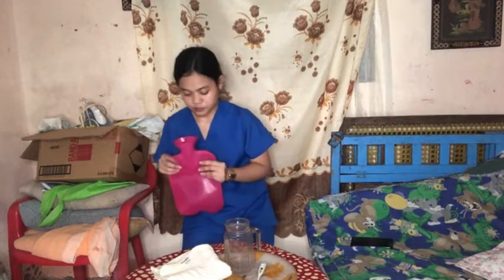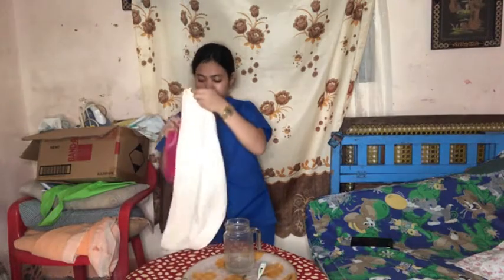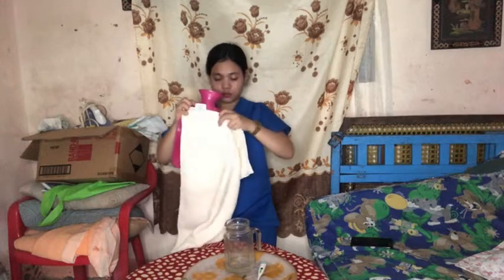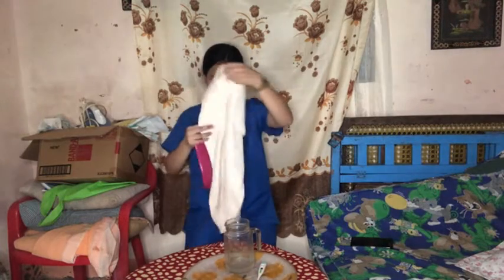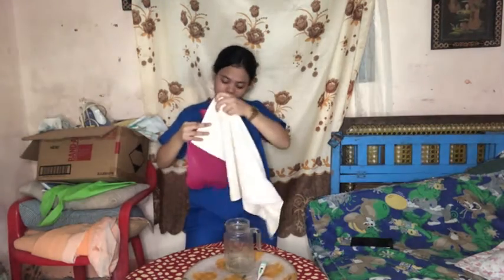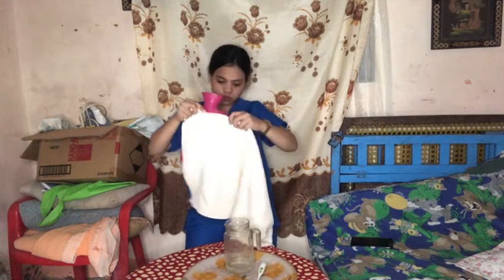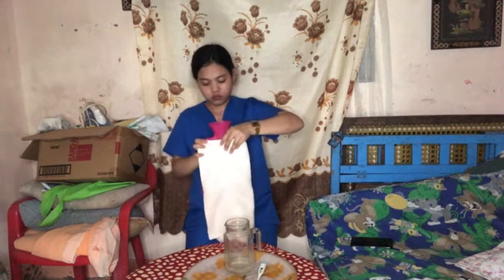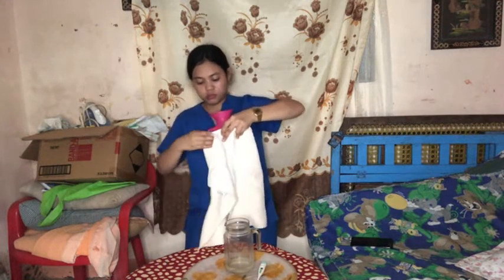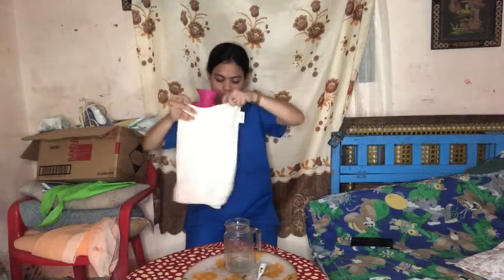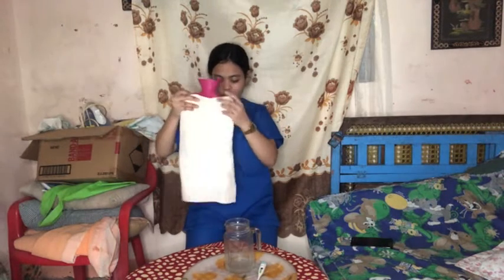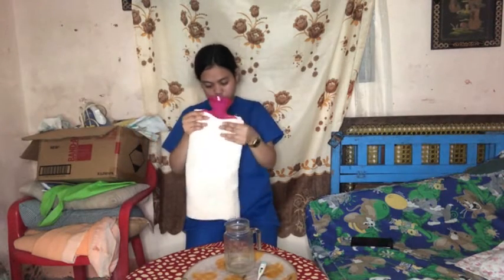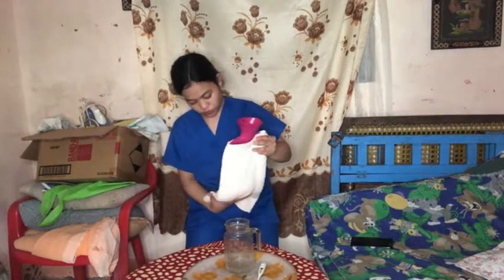Then next, wrap the bag in a towel or cover its sides. Then fold it.